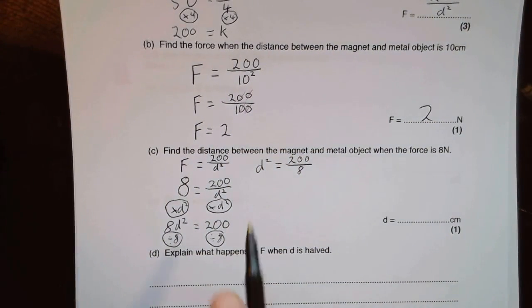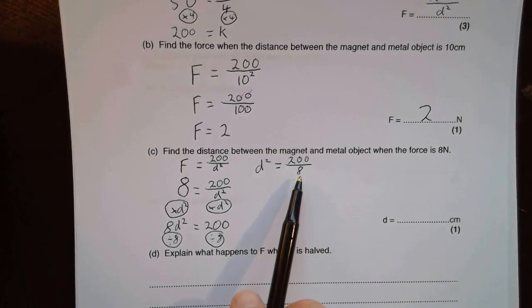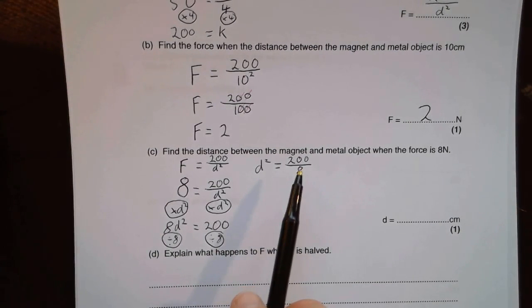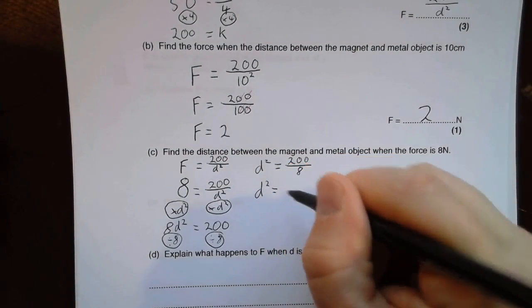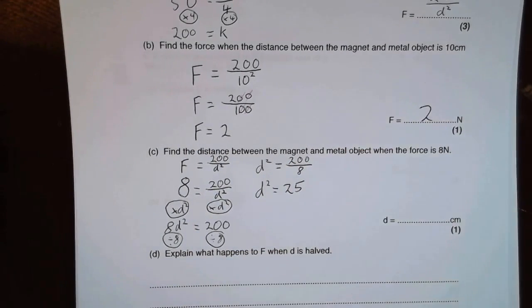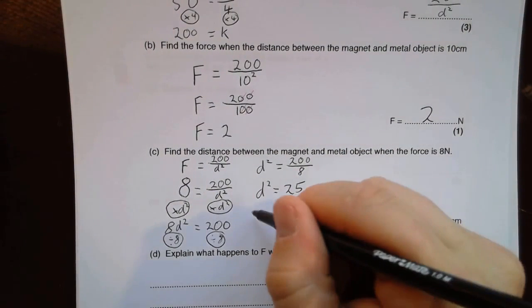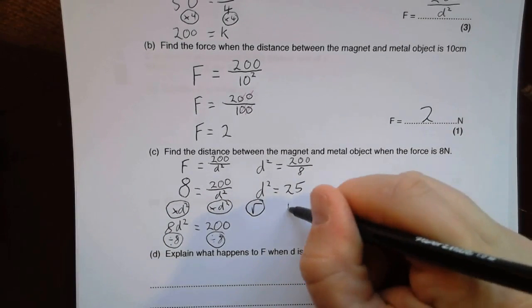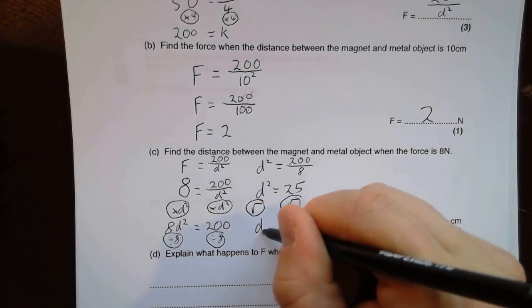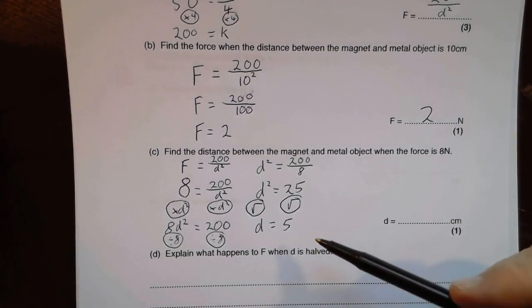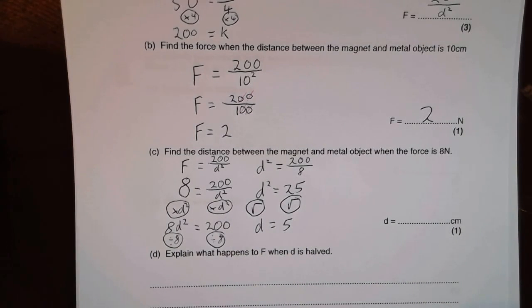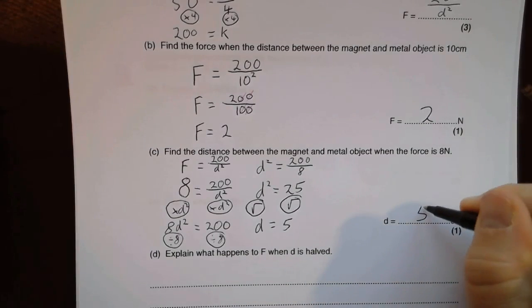Now 200 divided by 8, well 200 divided by, let's say, 4 would be 50, so 200 divided by 8 is 25, so d squared equals 25. If d squared equals 25, I'm now going to take the square root, so d would be equal to 5. It's also minus 5, but you couldn't have a distance minus 5, so I can exclude that. In the real world, in this situation, it would be a positive value. So my distance is 5 centimeters.